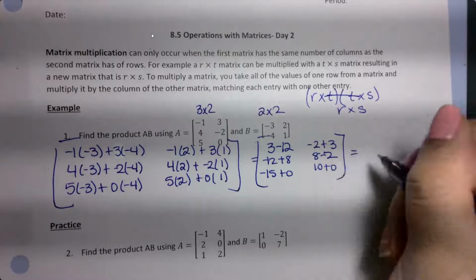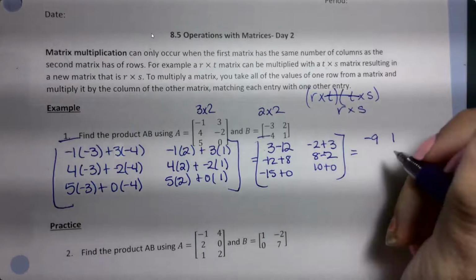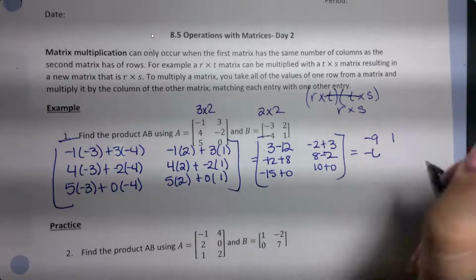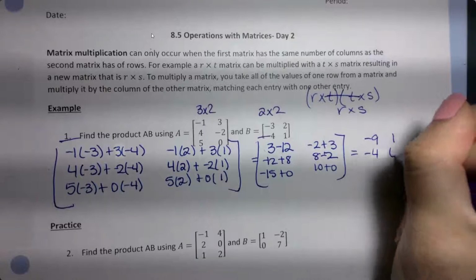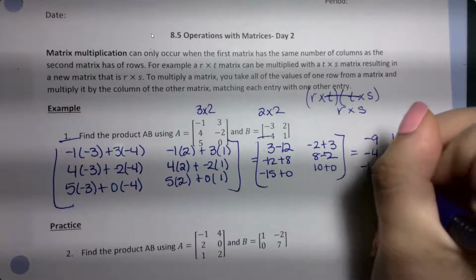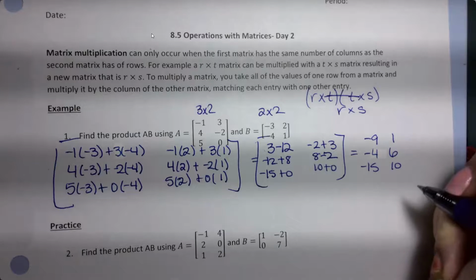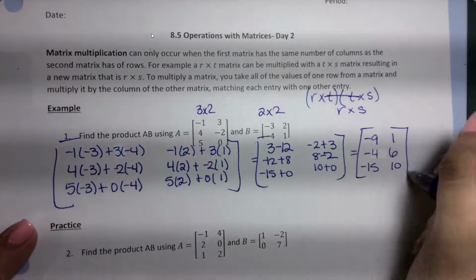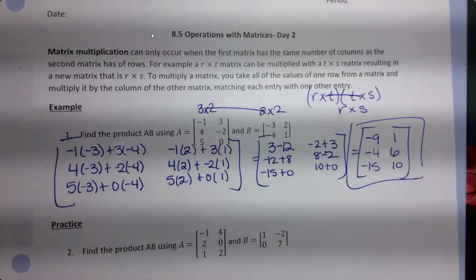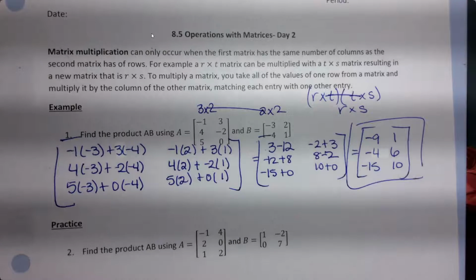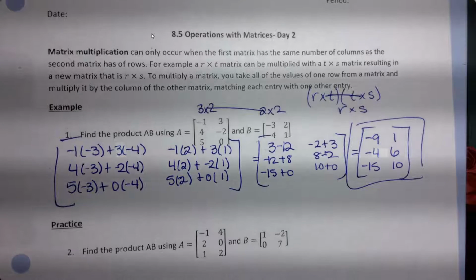Then I just need to combine like terms. This is going to give me -9, 1 for my first row. Then I'm going to have, nope, not 6, 4, and 6 for my second row. -15 and 10 for my third row. And this is my final answer. So like I said earlier, these middle sizes cancel out and I'm left with a final matrix of 3 by 2. So pause the video, take a few minutes to work on number 2. When you think you've got the answer, come back and watch the video.